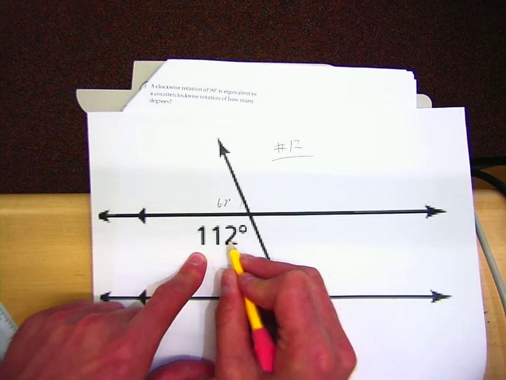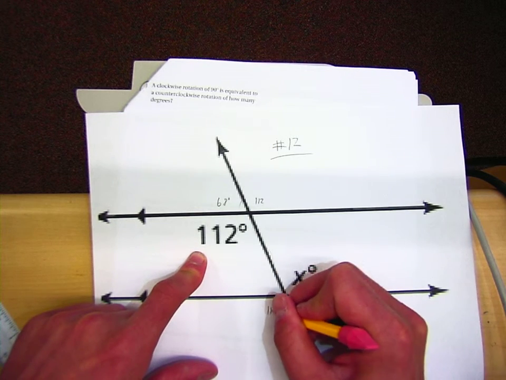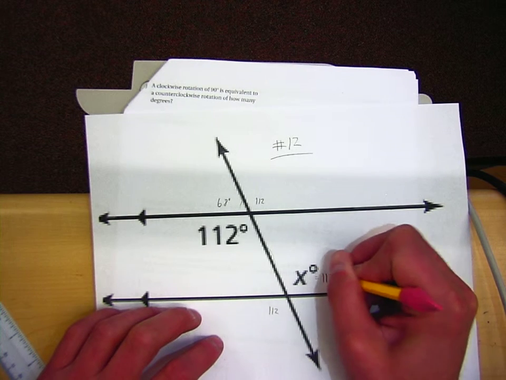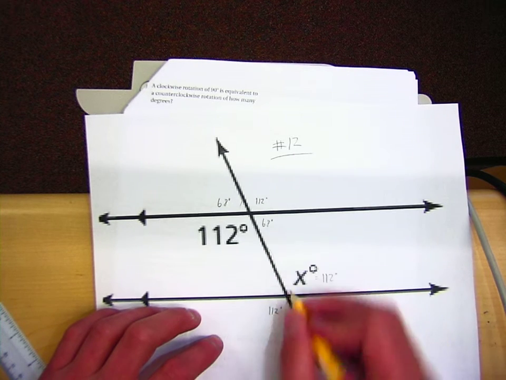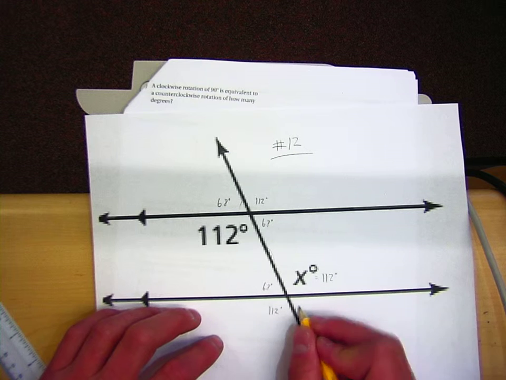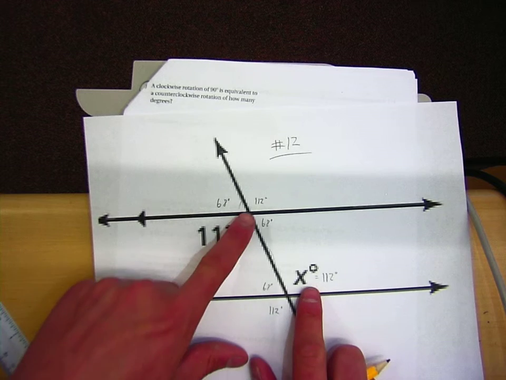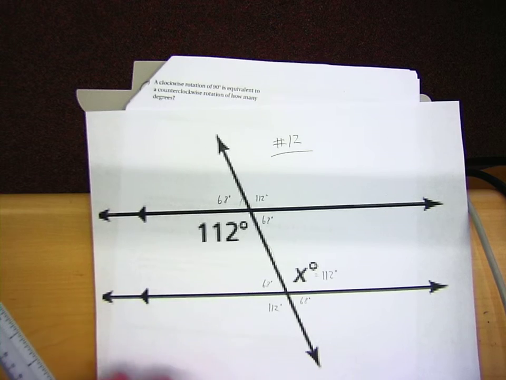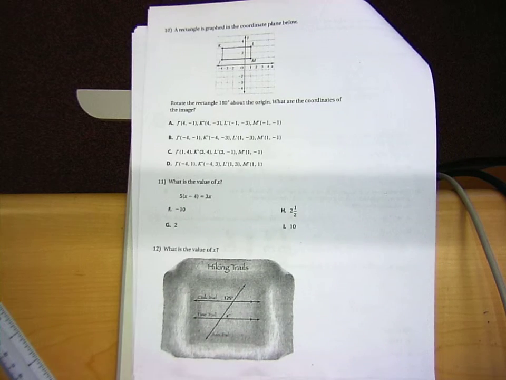Every big angle is congruent to 112. So this is a big angle, that's 112. This is a big angle, that's 112. That's a big angle, x is 112. And every small angle is 68 degrees. There's another small, or maybe I should say acute, angle, 68 degrees. So all the big angles, the obtuse angles, are congruent, and all the acute angles are also congruent. So you really only have 2 angles that are going to continue to repeat themselves, and that will be very helpful when you're looking at problem number 12 here, where you have 2 parallel lines and a transversal.